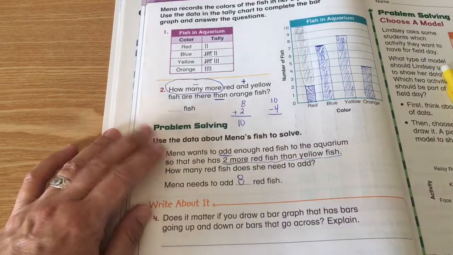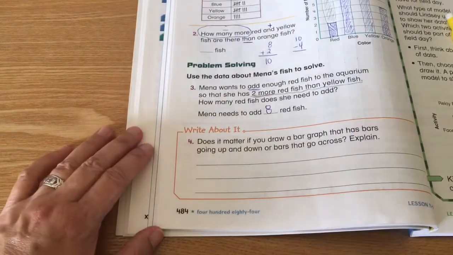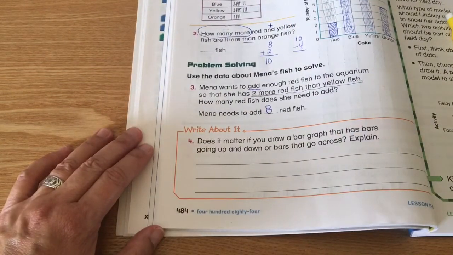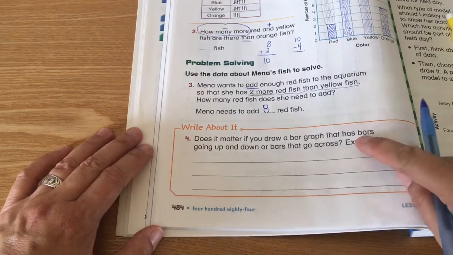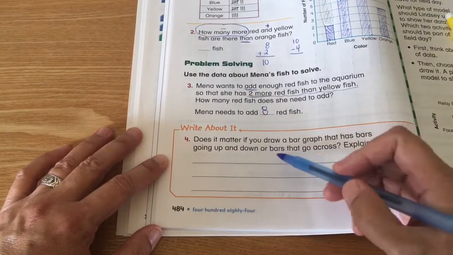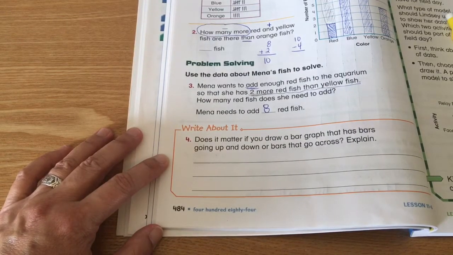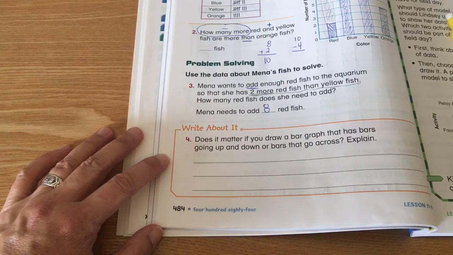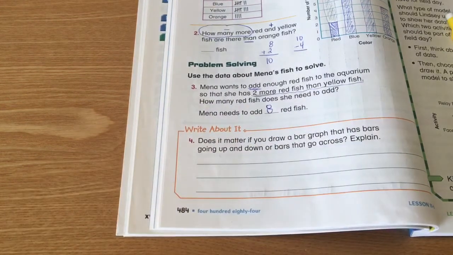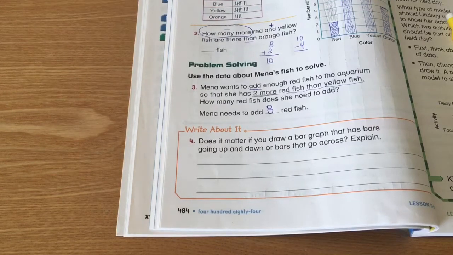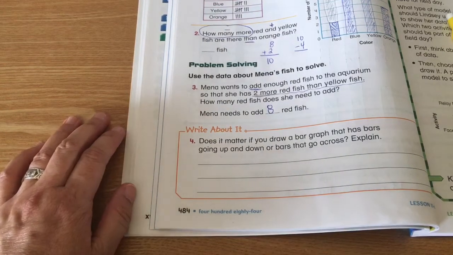Last question. Does it matter if you draw a bar graph that has bars going up and down or bars that go across? Does it matter which way you draw it? You are going to write yes or no and then explain. Does it have to only go up? Can it go up or can it go sideways? Do they both mean the same thing? You are going to answer that.